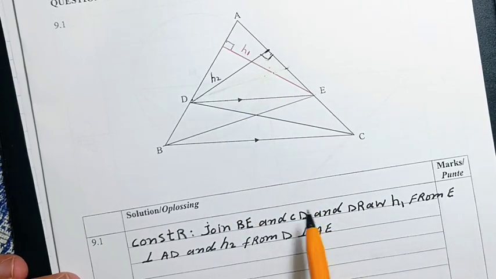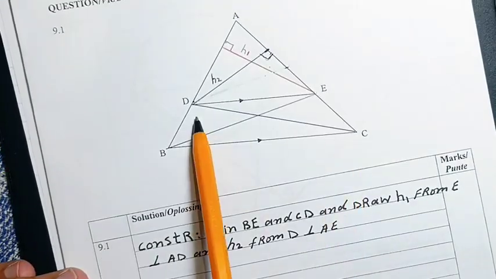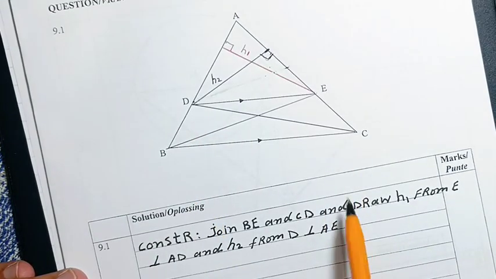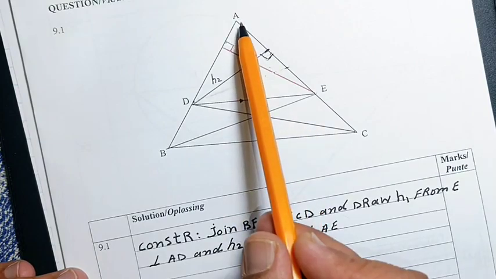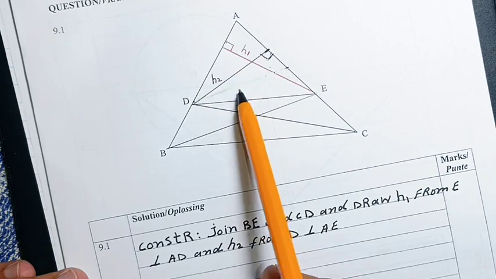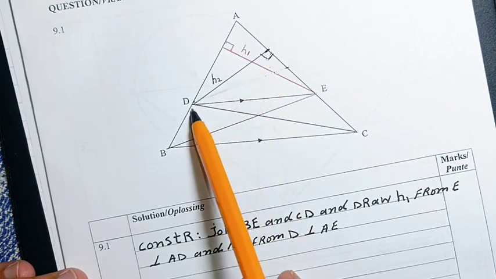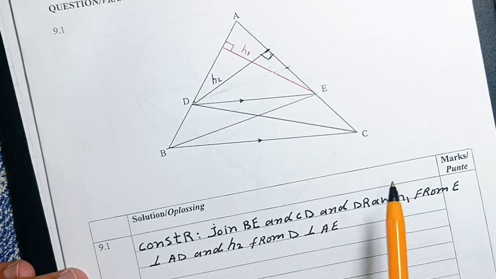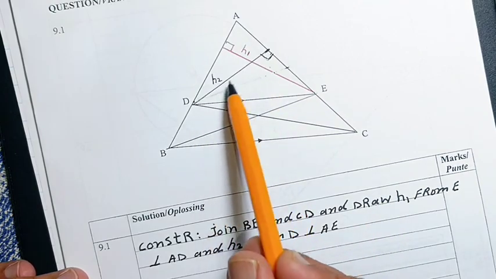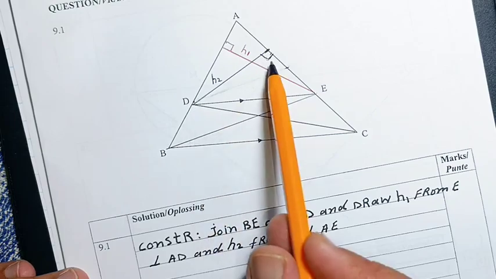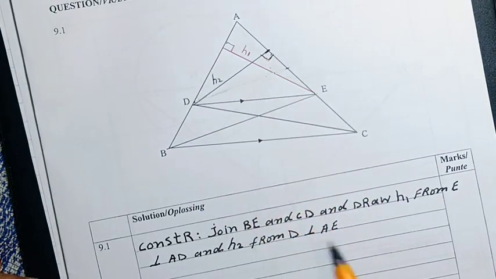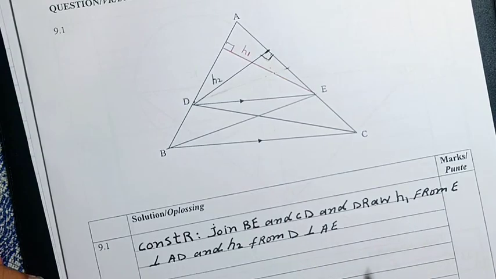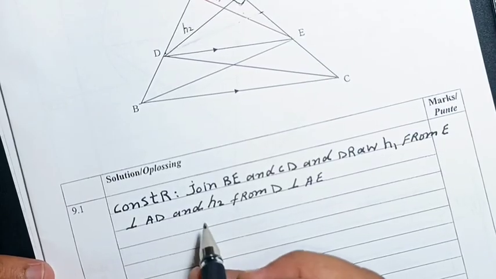Now we must remember we joined BE and we joined CD, and then we drew H1 from E perpendicular to AD, and H2 from D perpendicular to AE. Now we're going to prove our theorem.